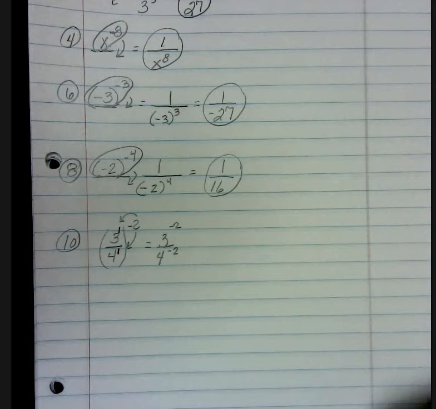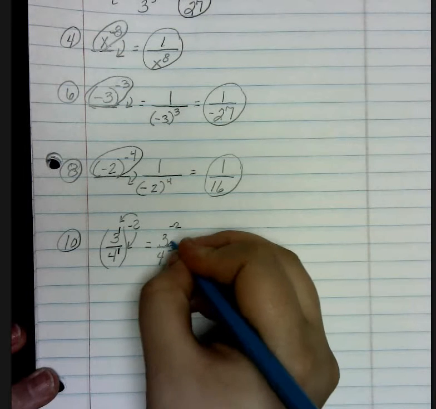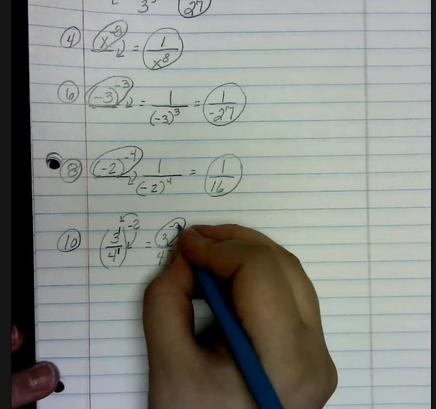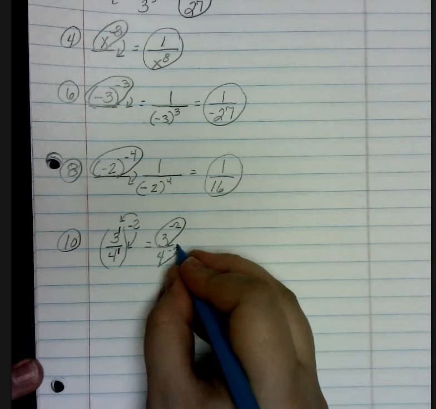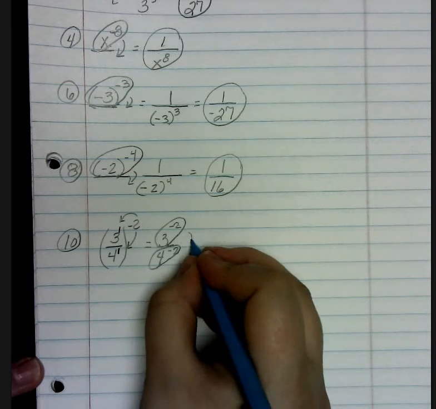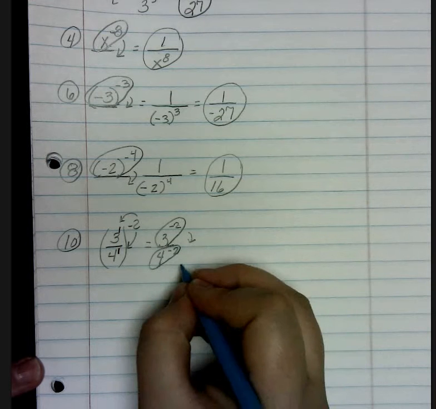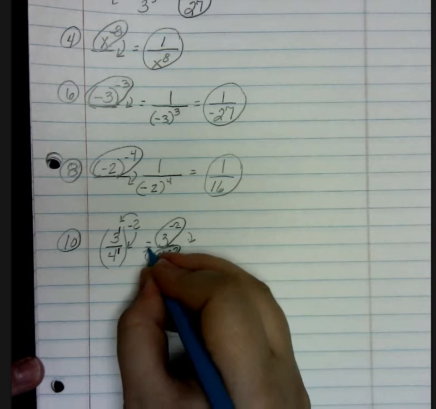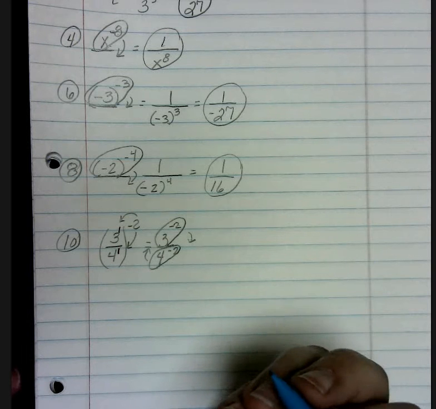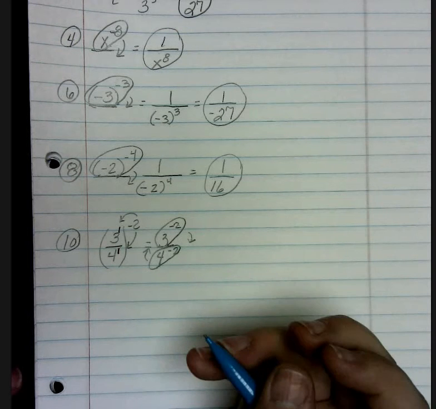Notice now we have two exponents that are negative, so we're just going to have two circles. I'm going to circle that base that's attached to the negative exponent, and I'm going to circle this base that's attached to this negative exponent. Well, the 3 to the negative 2 will move to the denominator, and the 4 to the negative 2 will then move to the numerator. It may look right now like you are switching or flipping this fraction.